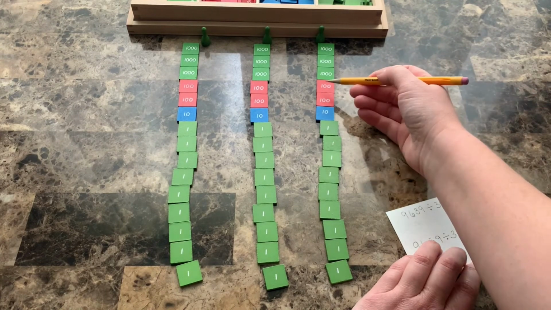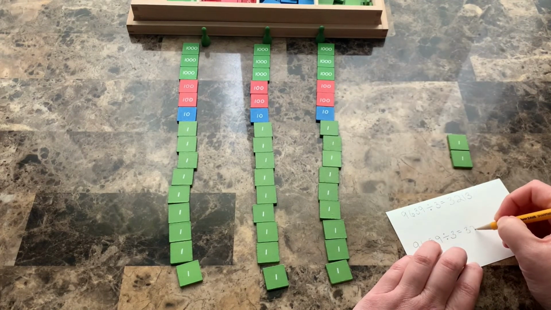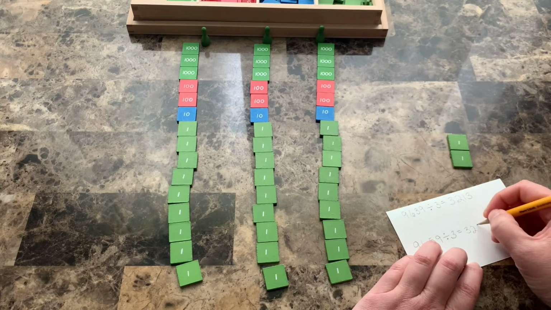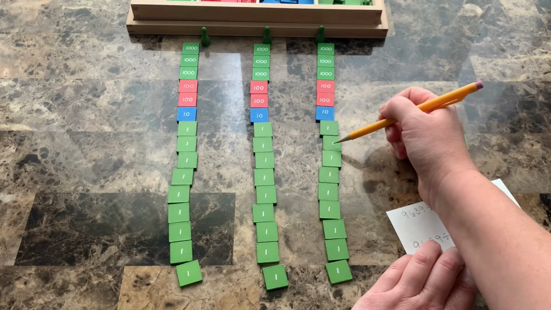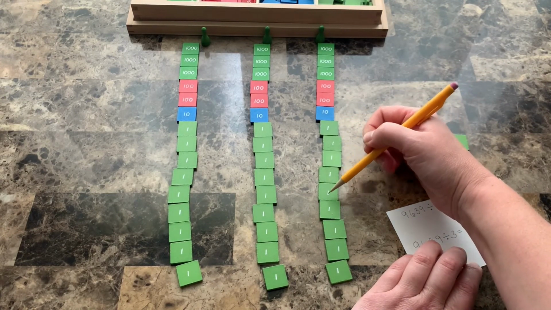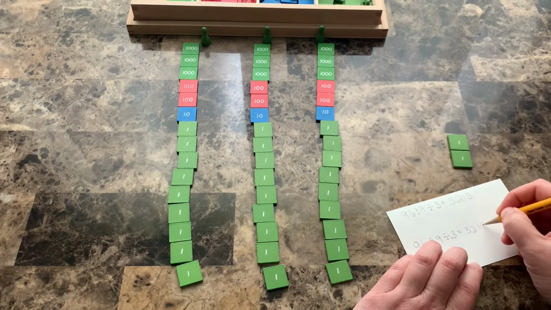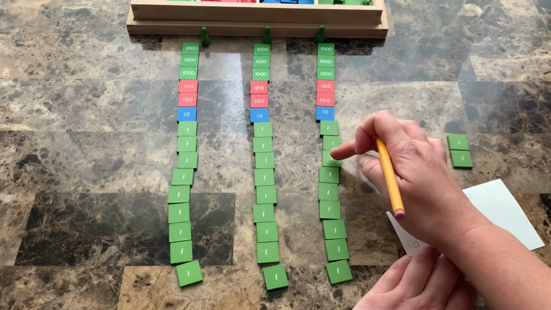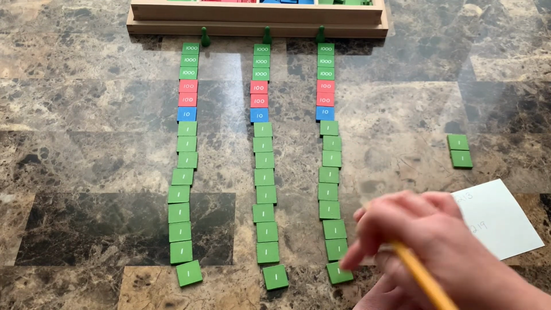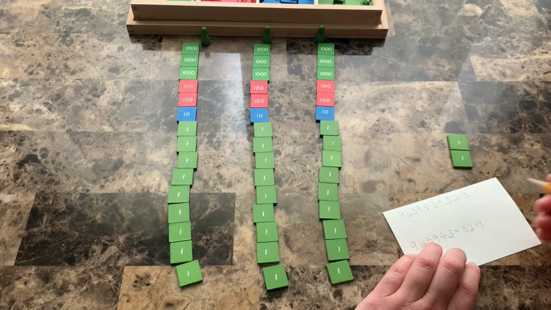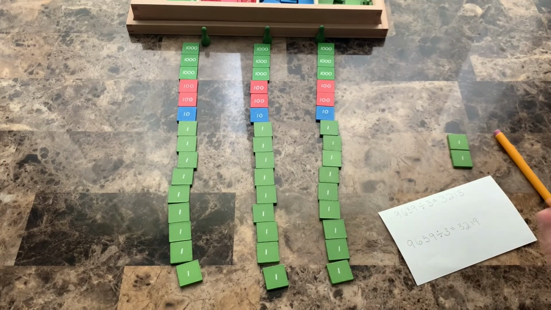3,000. 1, 2, 200. 110. How many units? 1, 2, 3, 4, 5, 6, 7, 8, 9. All right. So 1, 2, 3, 4, 5, 6, 7, 8, 9. Oh, that was close, right? Just 9. Let me go see if I can grab a red pencil.